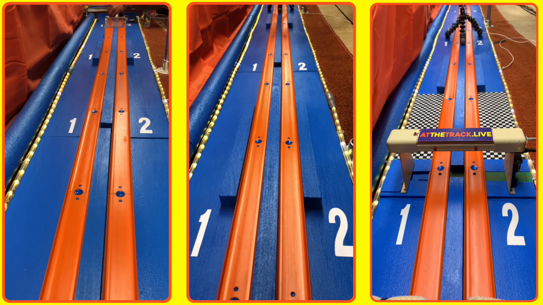Put Squidward in lane 1. And the Jaguar in lane number 2. Okay, so the Jaguar's in lane 2, Squidward's in lane 1. The Jaguar's up, one race to none. Let's see what happens.